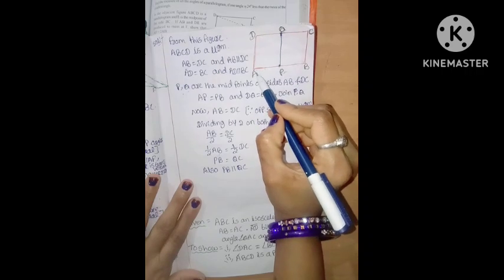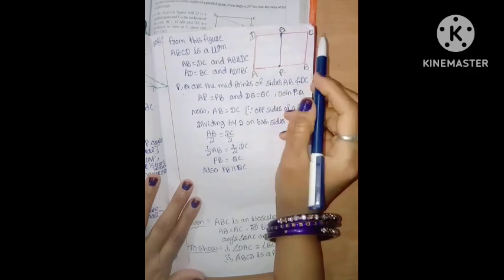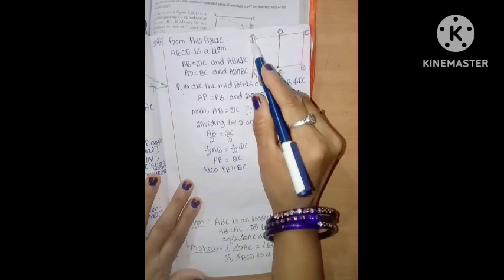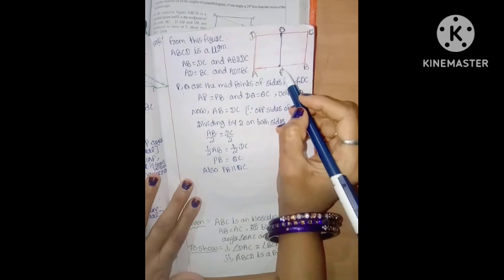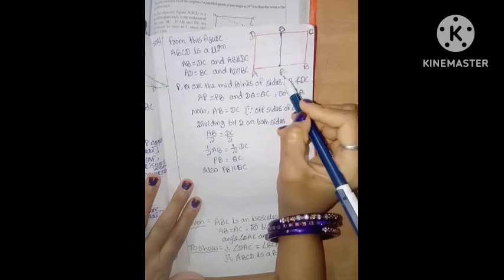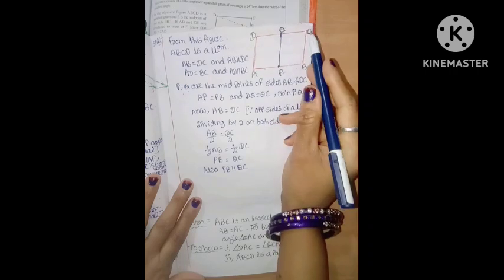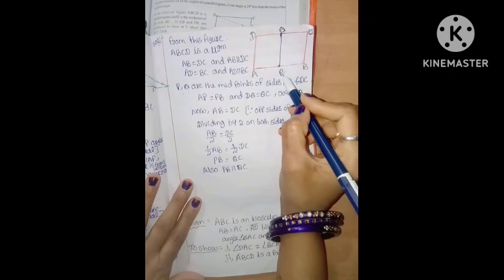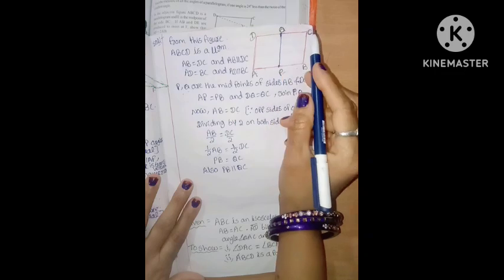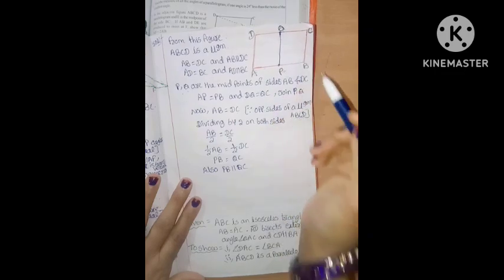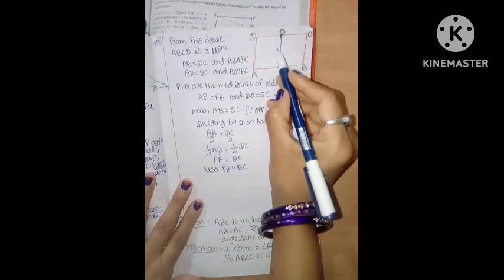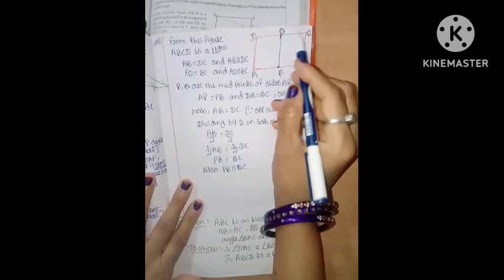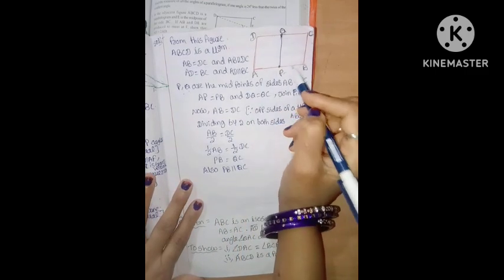In this parallelogram, AB is equal to DC and AD is equal to BC. We know that only. So PQ also, PQ is parallel to BC and PB is parallel to QC. Why is it equal? Are you understood? Yeah, this is a parallelogram only. This side is equal to this side and this side is equal to this side only.